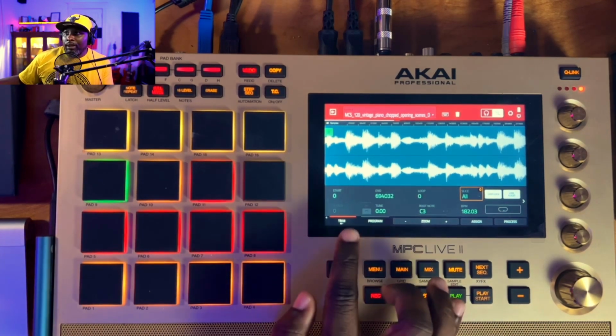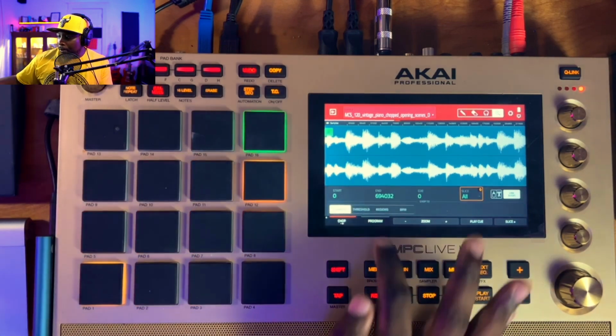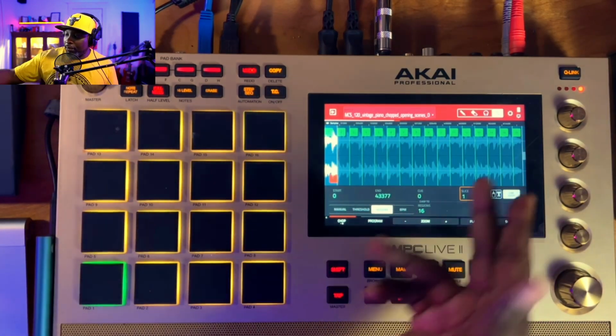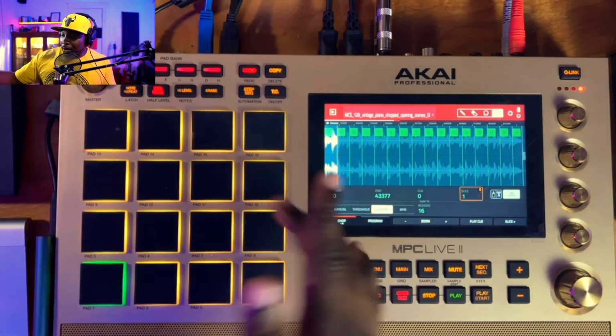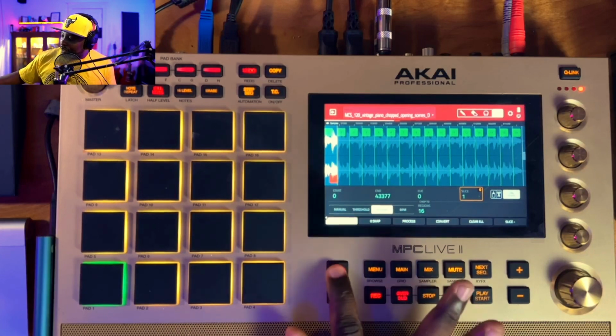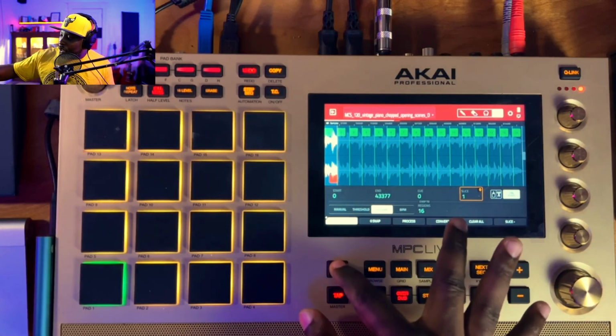So right here, it says trim. We're going to go to chop, and then we're going to chop this by regions. So now that we chopped it by regions, it made us 16 chops. Now, in order to convert this into a program, you're going to hit shift, and then you're going to go to convert.